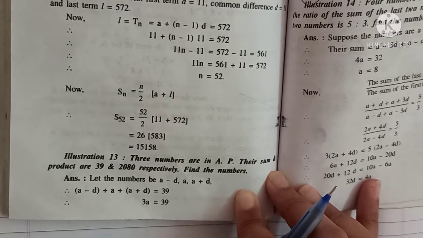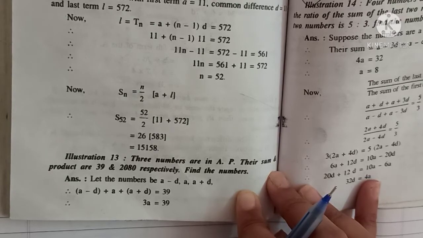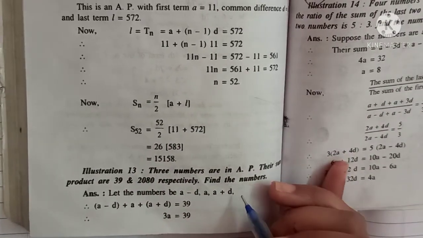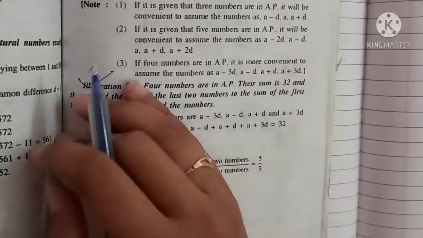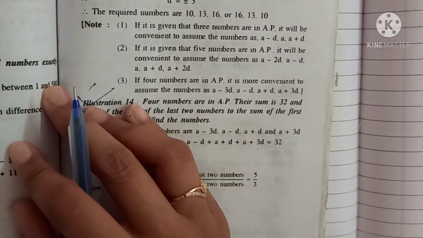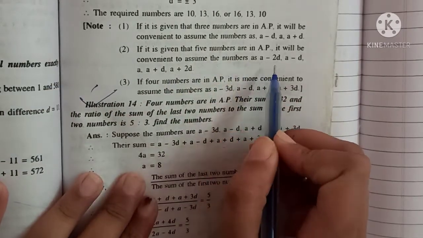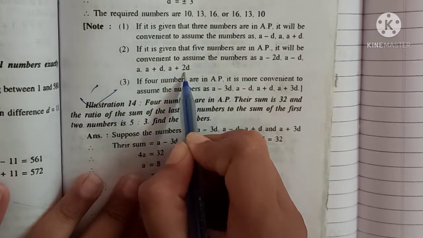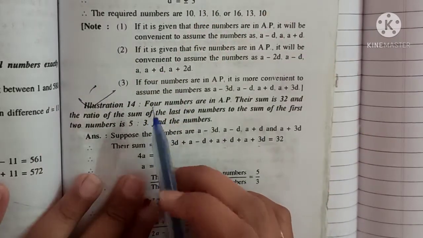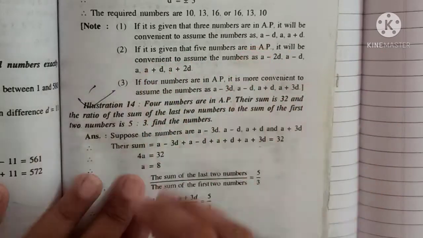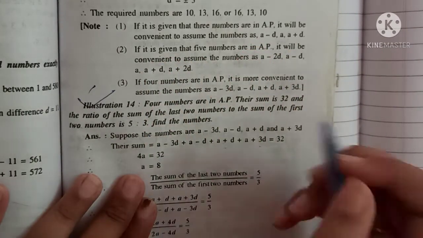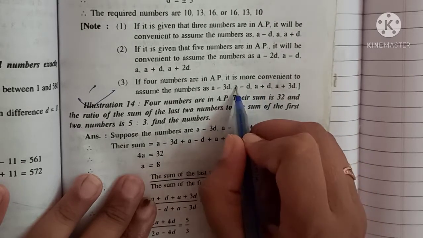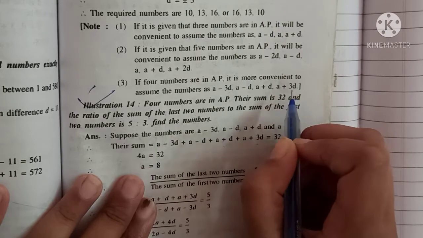If you assume any kind of numbers in arithmetic progression, if there are 3 numbers, then you have to assume a minus d, a and a plus d. But when you have to assume 5 numbers, then you have to assume a minus 2d, a minus d, a, a plus d and a plus 2d. And if you have to find the 4 numbers, then you have to assume a minus 3d, a minus d, a plus d, a plus 3d.